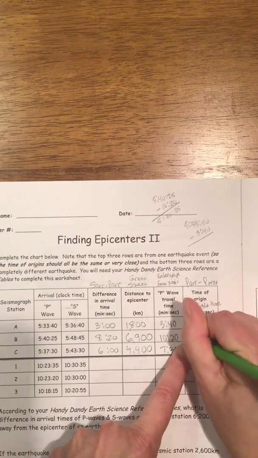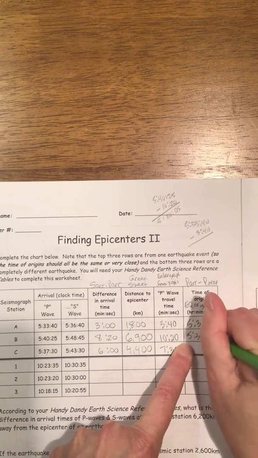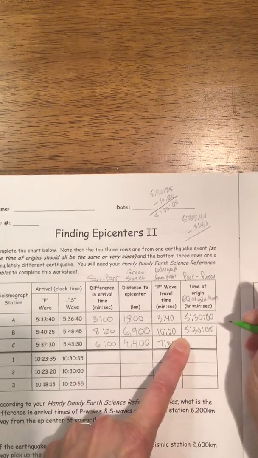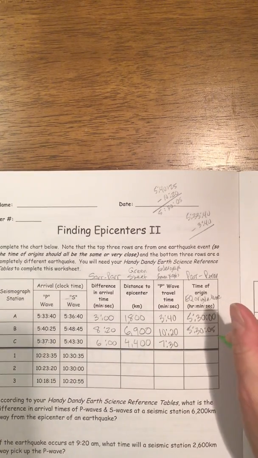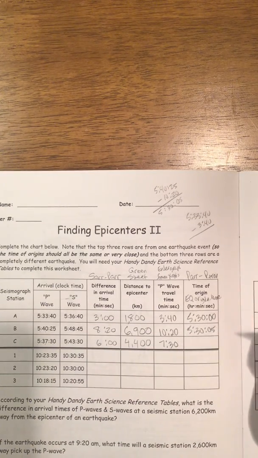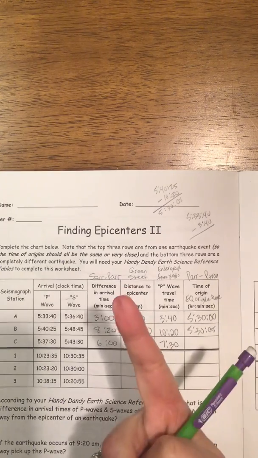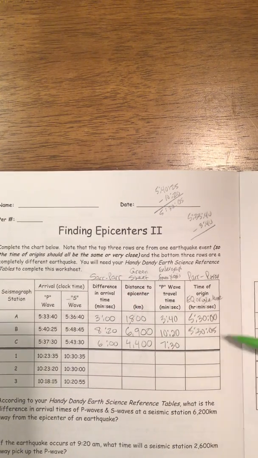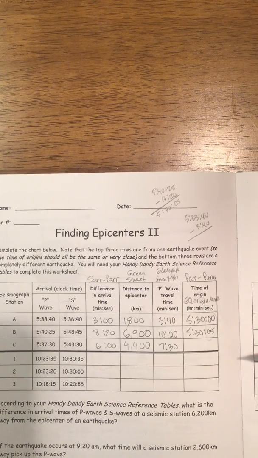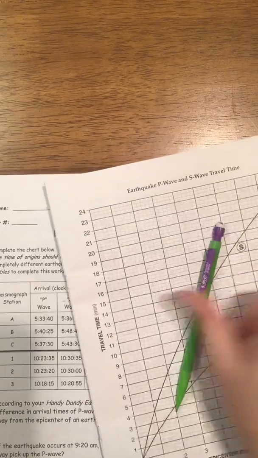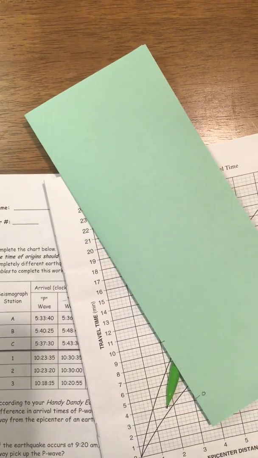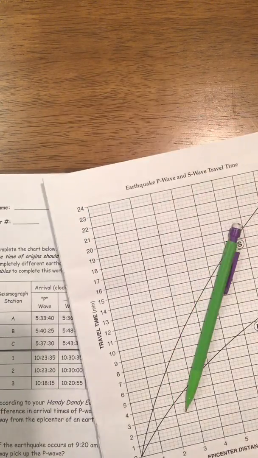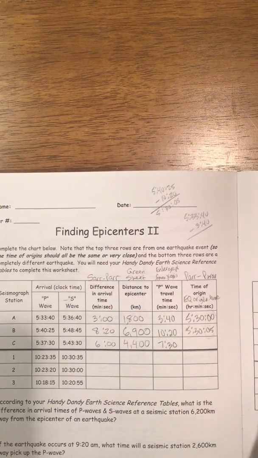So 5:30:05. Wow, does that make sense? Sure it does, because we're talking about one single earthquake, and it should happen at the same time. Now, is this an acceptable difference of time? Yeah, it is. That's pretty good if you ask me. Not to break my arm and pat myself on the back, but whatevs.